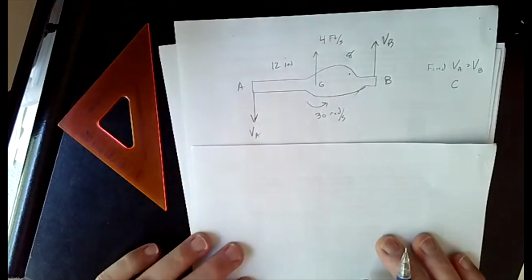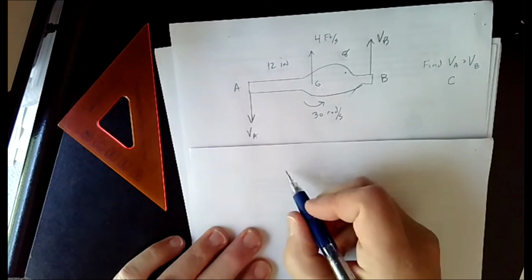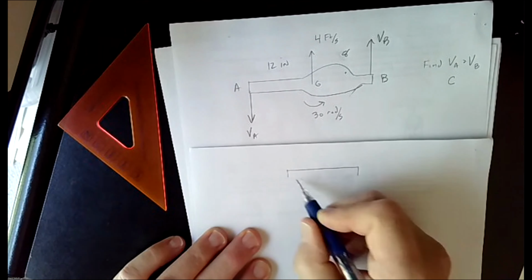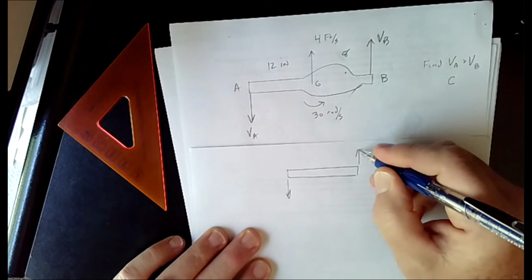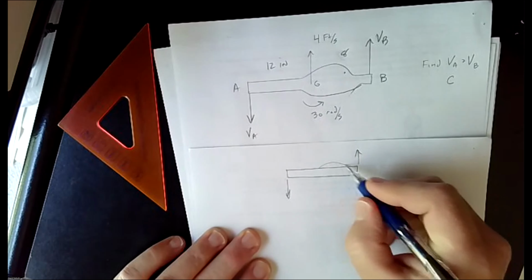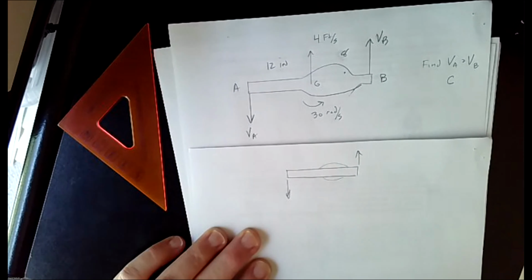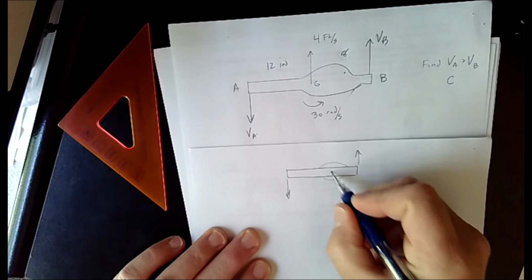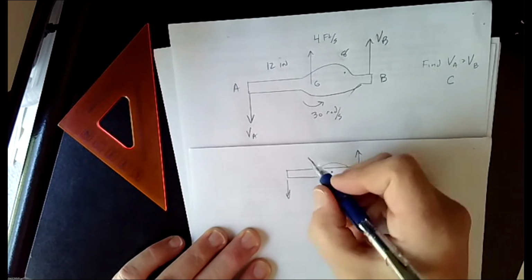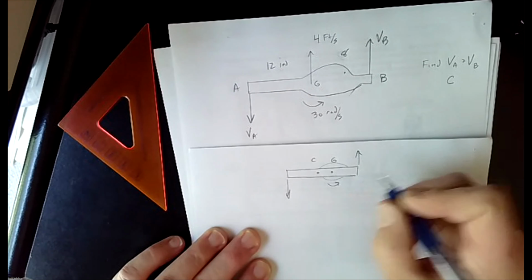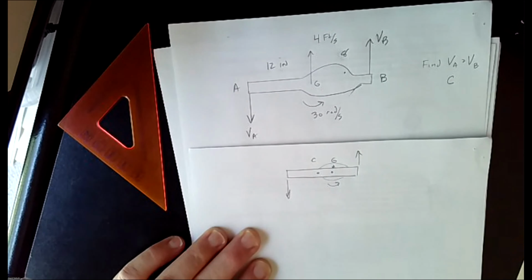So what we can do is we can redraw this, and we know it's that and that. And again, this is the pin. I just haven't put the bulk in it. So here we have G going like that, and then we'll say that that's our point C. So there's C, and there's G right there.